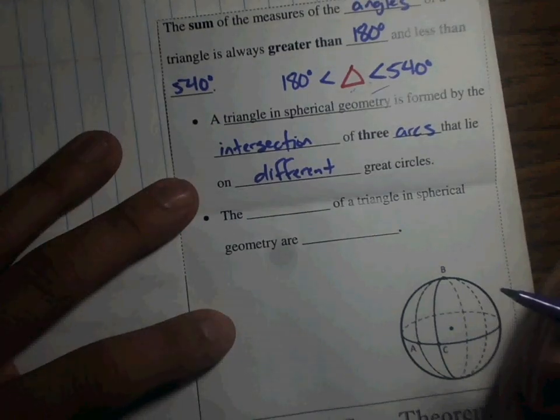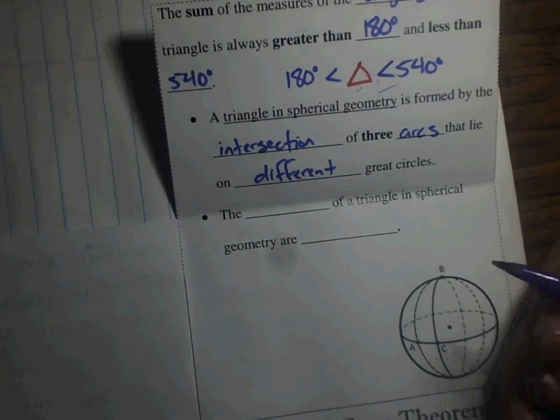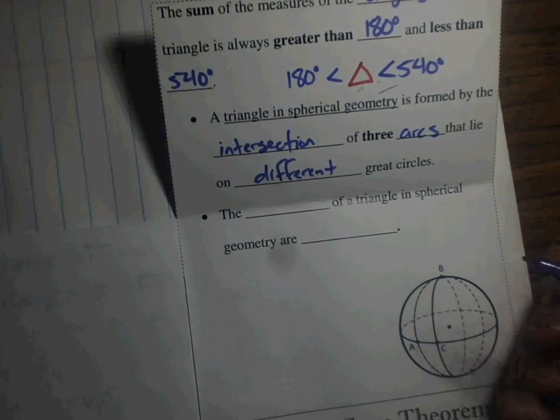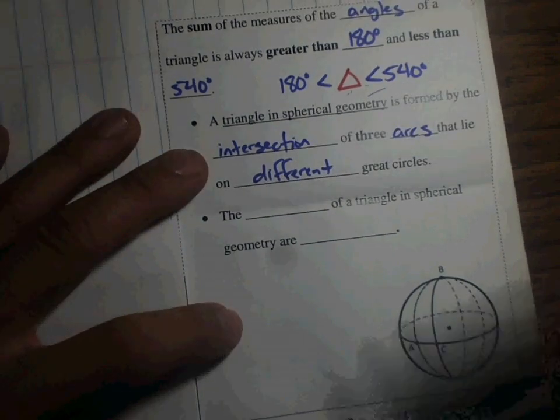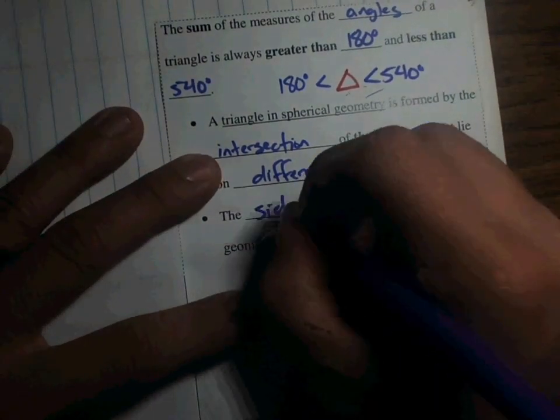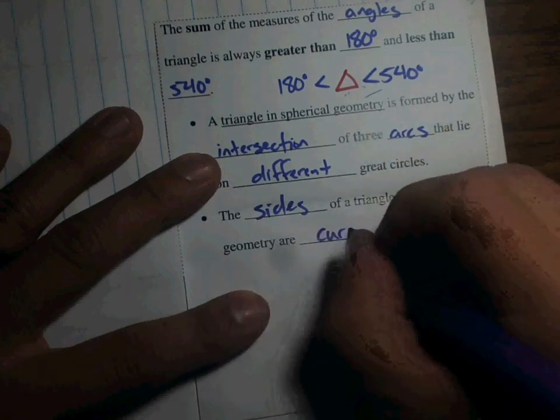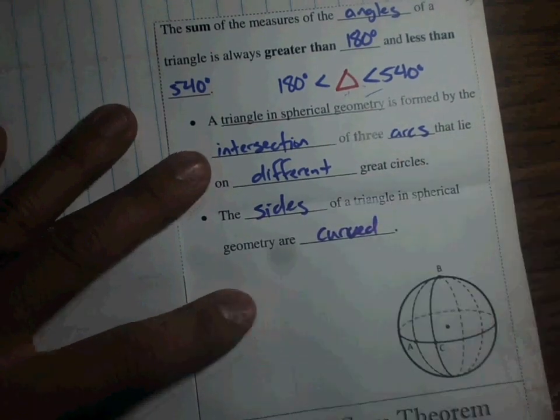And then last, the sides of a triangle in spherical geometry are curved. Whoops, curved. That looks terrible. All right, that's all.